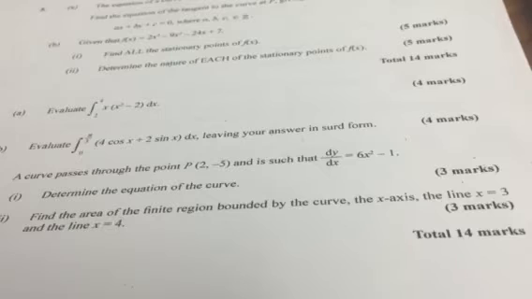Evaluate the integral between pi on 3 and 0, leaving your answer in surd form. So 2 root 3 plus 1 is the answer in surd form. It's the most correct form of the answer. Part C.